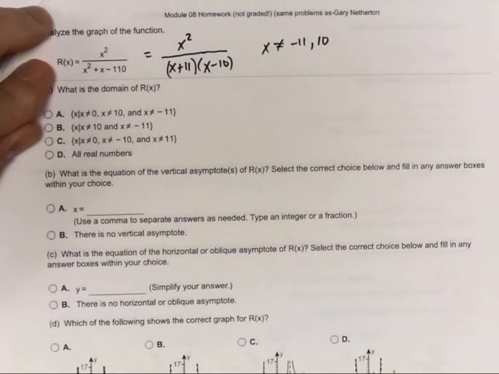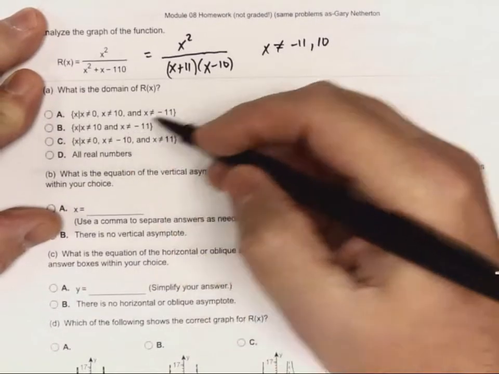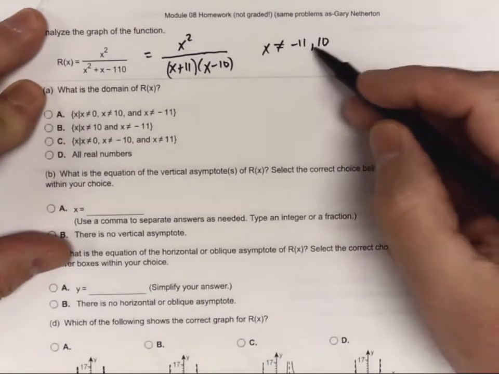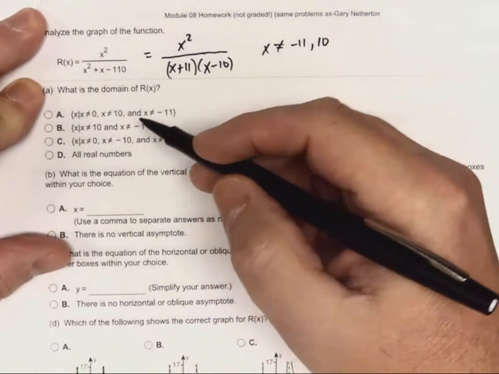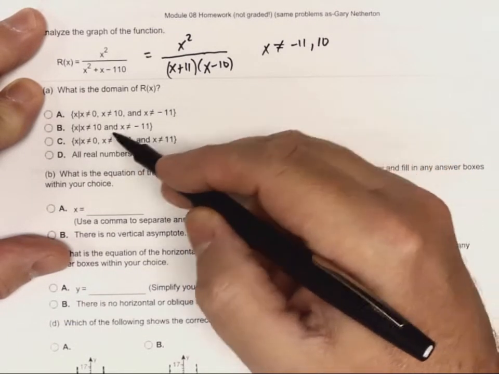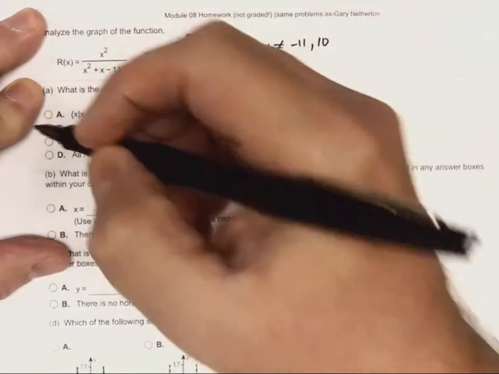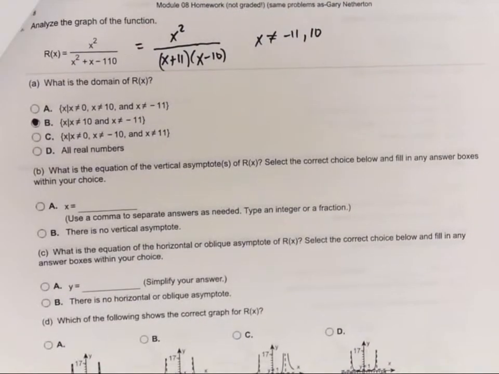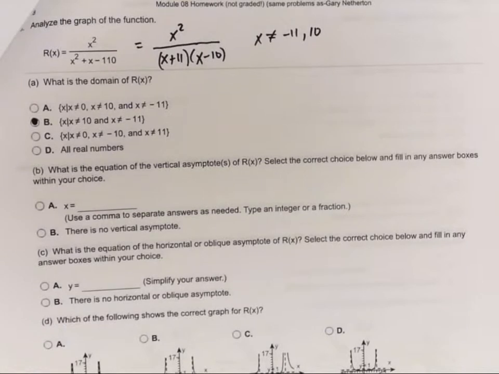So if we look at our choices here, they do it like set notation. Basically, we have two values that cannot be. Looks like it has to be B. Look at A, A has 0, 10, negative 11, 0. B is what we figured out.